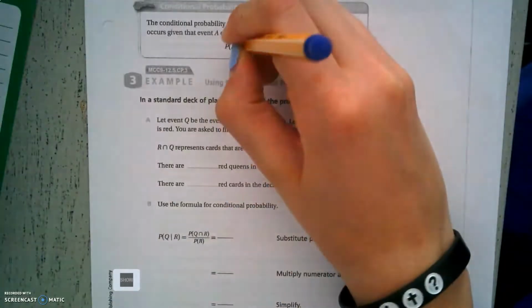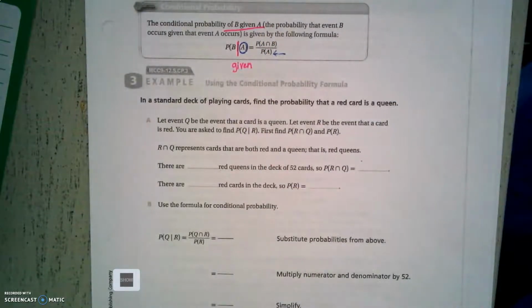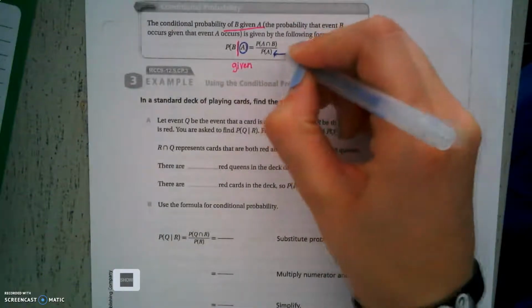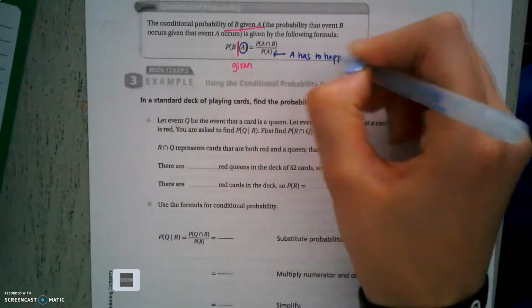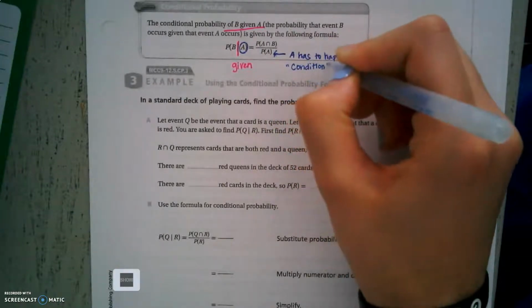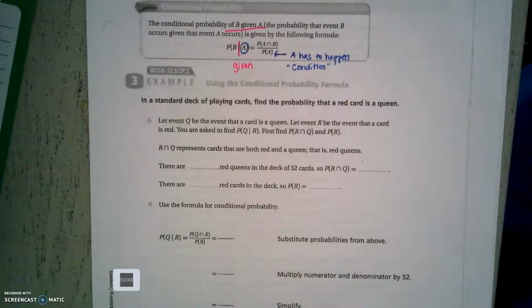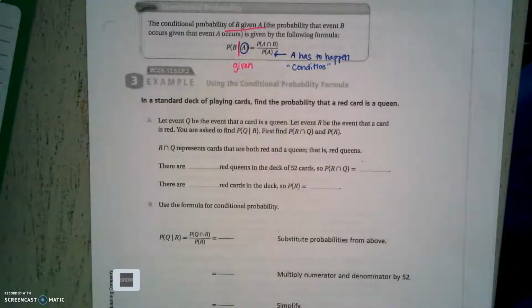Okay, so right here, A has to happen. Okay, that's my condition. I'm just looking at a small population. I've shortened that condition. This is my condition. Okay? So if A happens and then B happens, that's where that intersection, that's how we label it, that intersection. Since A is happening, it has to be happening while B is happening. There's an intersection. Let's look at some examples here.